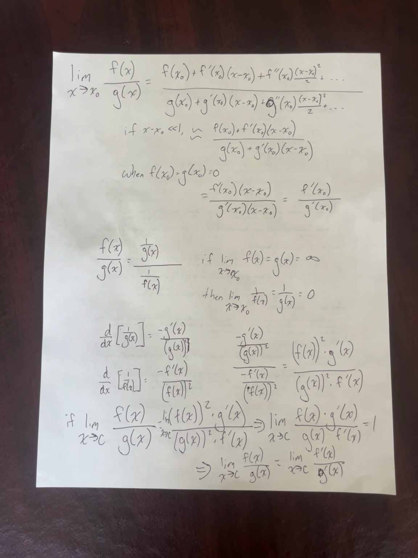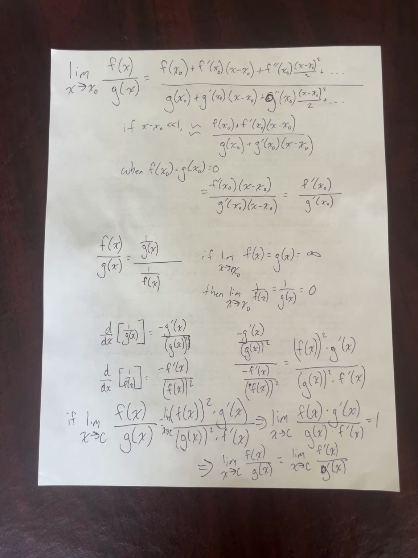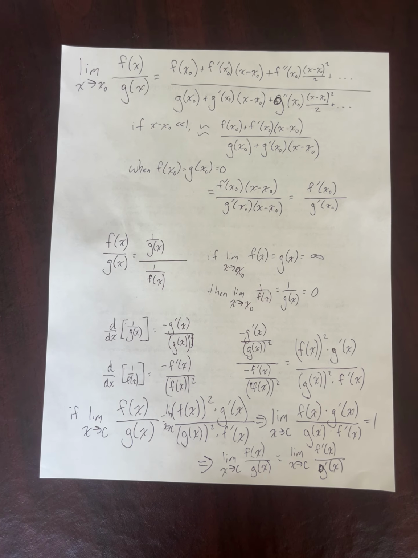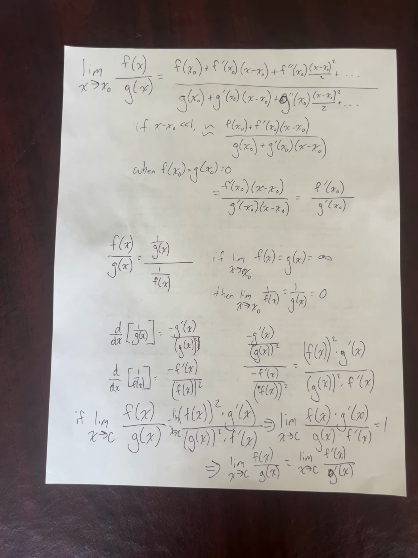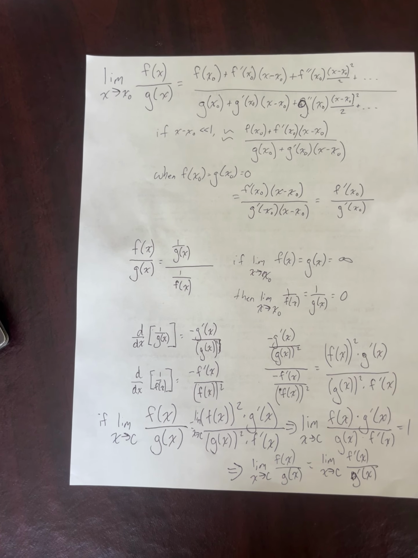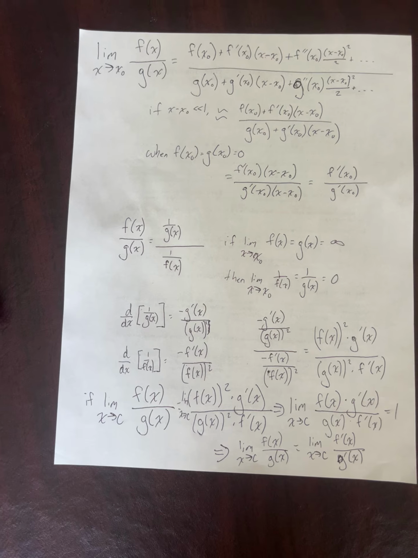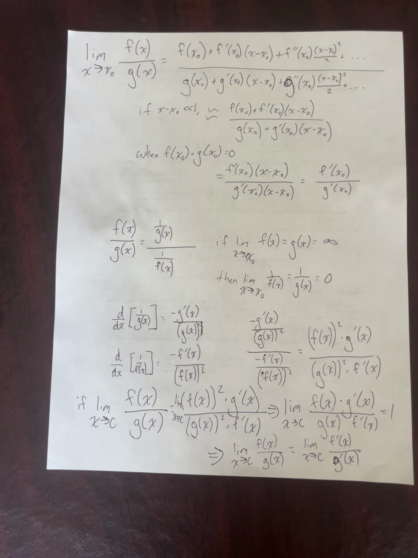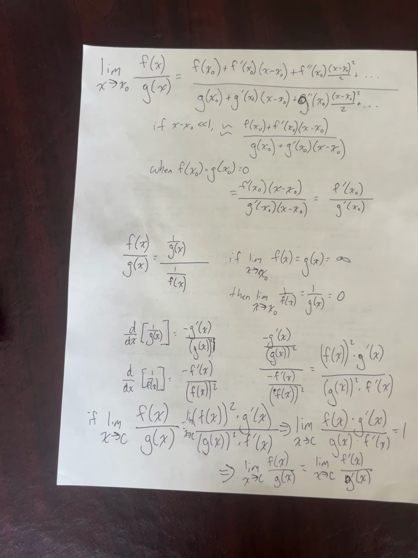If a function approaches 0 at x0, then for values of x minus x0 much less than 1, the value of the function will be very close to the first derivative at x0 times x minus x0. In other words, the function is very nearly linear over very small intervals. Therefore, the ratio of the first derivatives at the limit will determine the ratio of the functions at the limit.